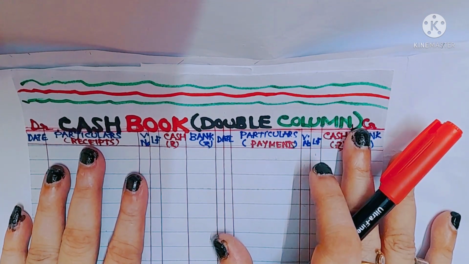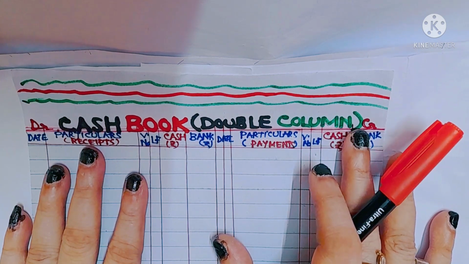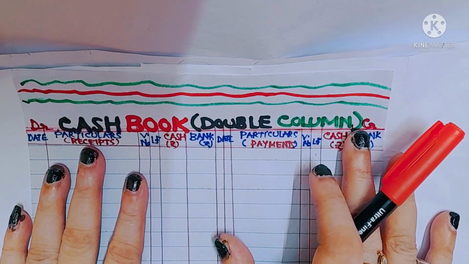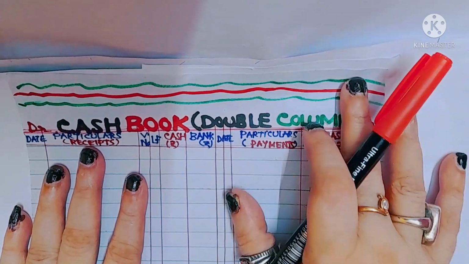In this video, I am going to discuss how to solve a double column cash book problem with contra entries. So let's get started. Chalo, shuru kora jak.